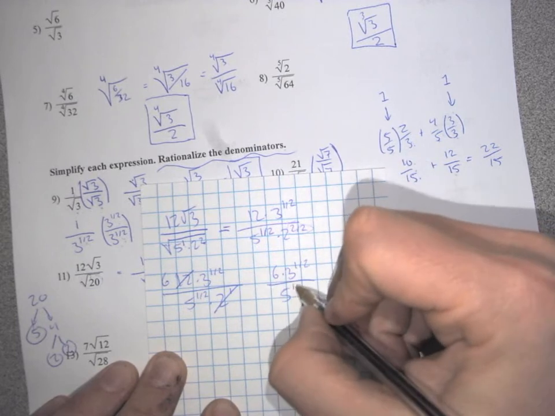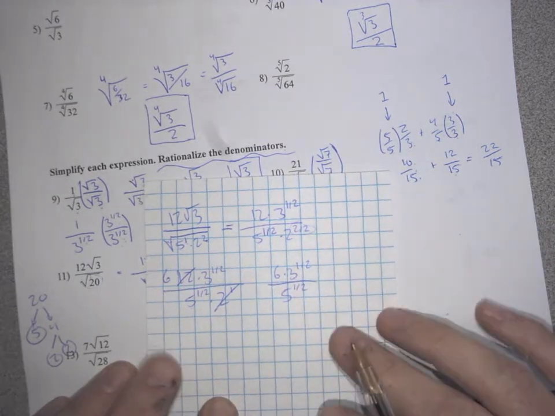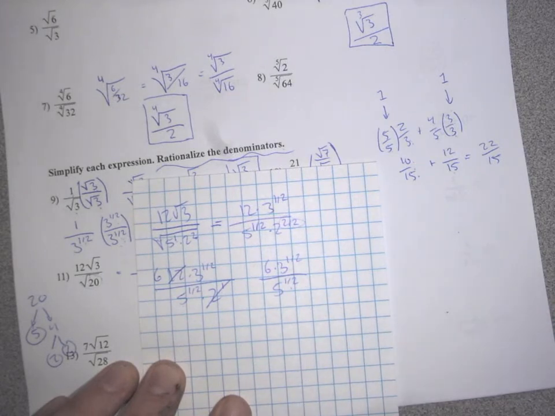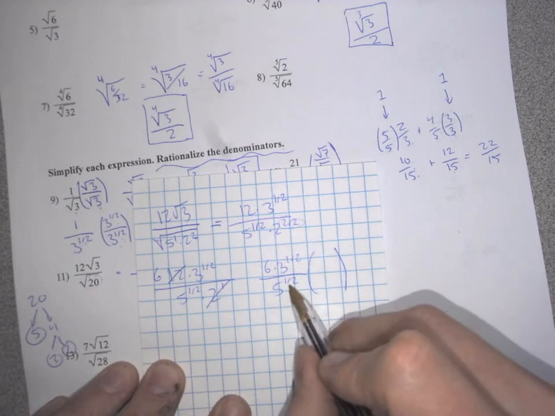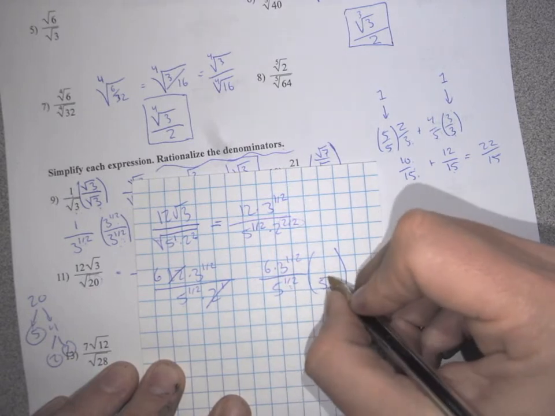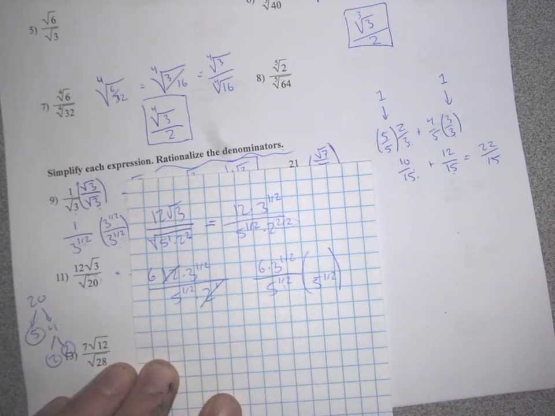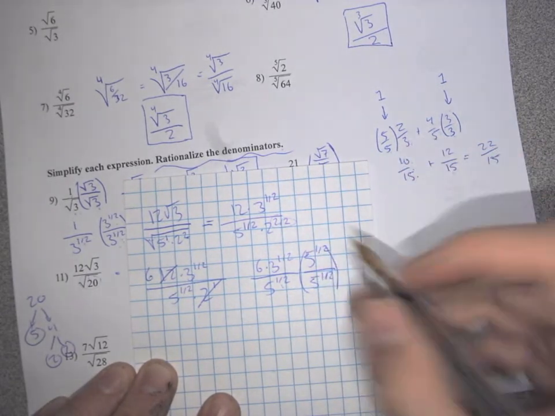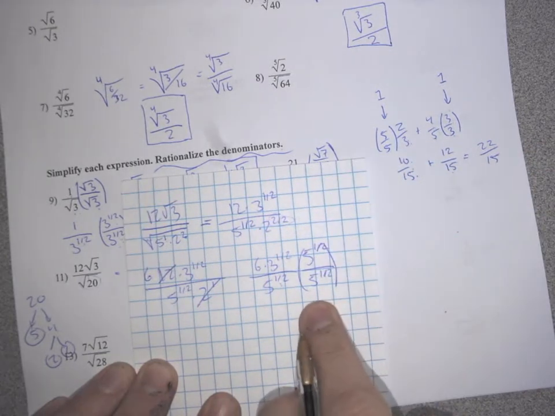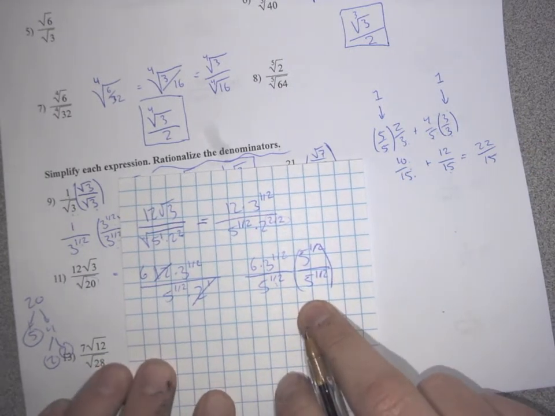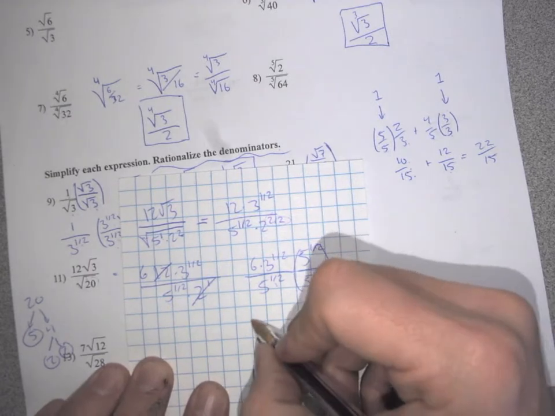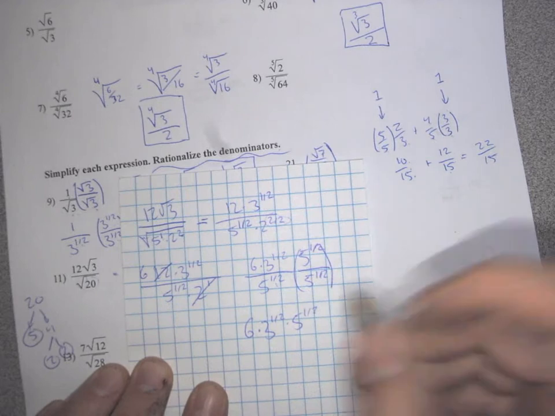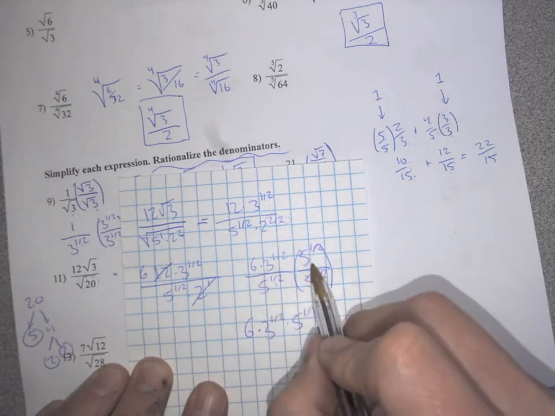Now remember our goal is to make sure that there's no roots in the denominator. In other words, everything in the denominator has to have a whole number power. So if I want that to be a whole number power, I need to multiply by 5 to the 1/2 power. I have to do that on top as well, so that I'm actually using my identity property. All right, so this is going to give us 6 times 3 to the 1/2 power times 5 to the 1/2 power. That's the top.